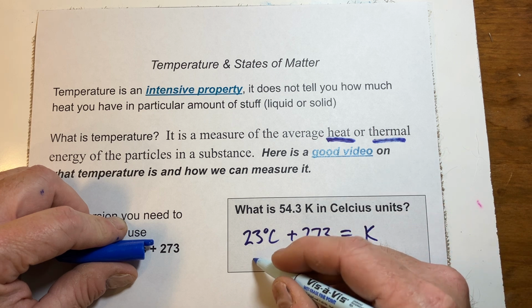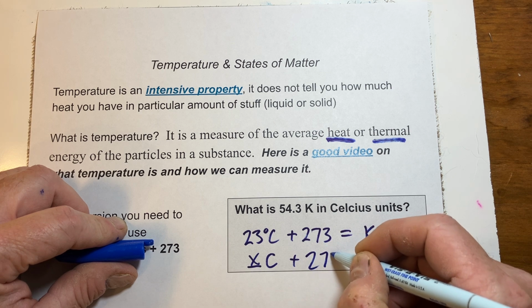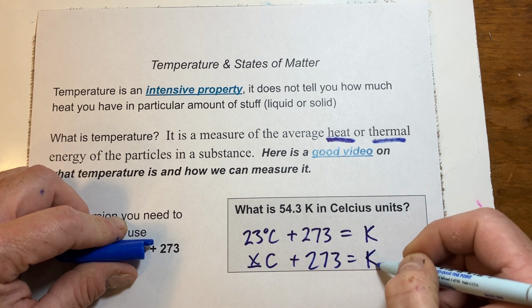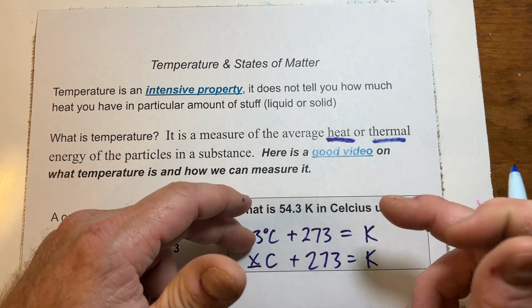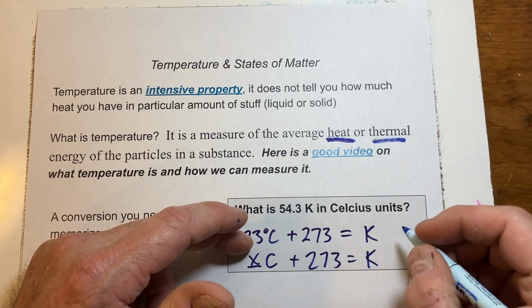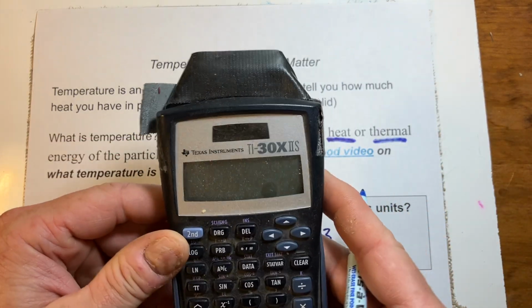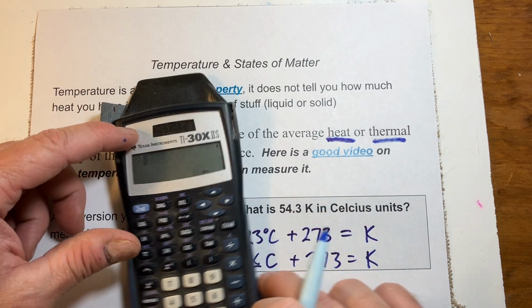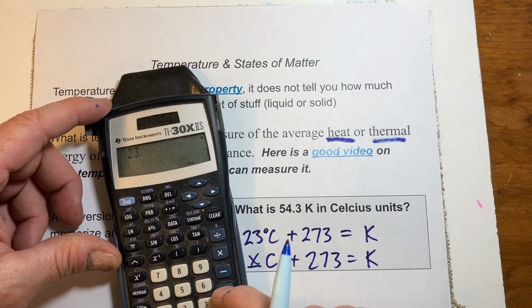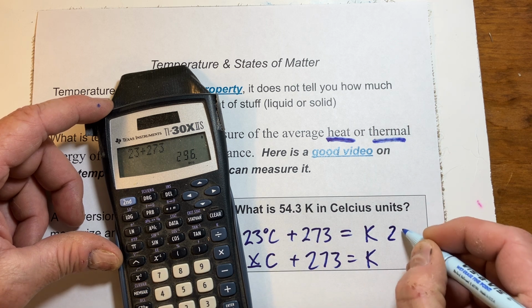Anytime we have some Kelvin or Celsius value, say whatever X is, we add 273 to give us our Kelvin value. So if 23 Celsius is what we started with, then I'm just going to add 273, and I'll get my handy-dandy calculator out. And hopefully this video won't be more than 20 minutes, but okay, I'm going to add 23 plus the 273, and I get 296 Kelvin.